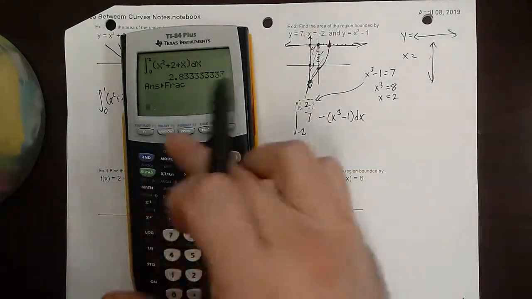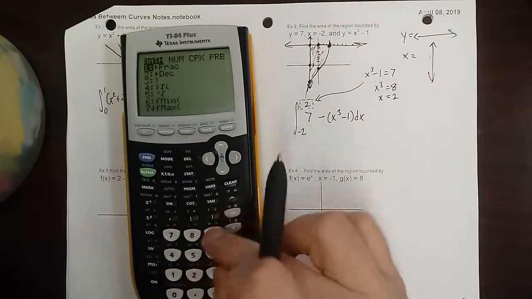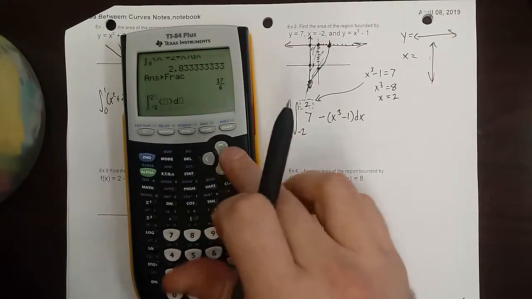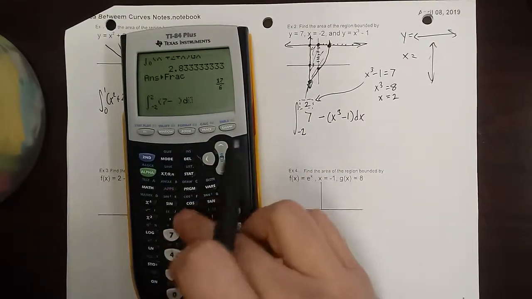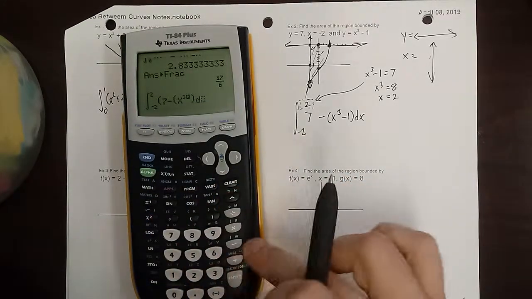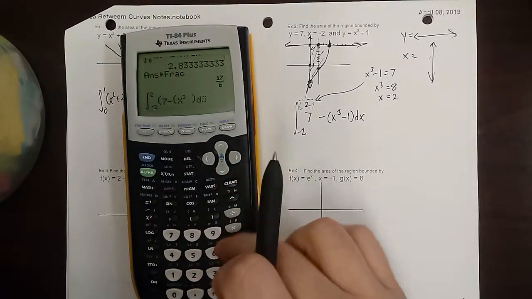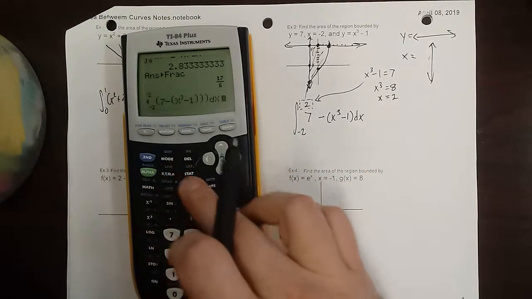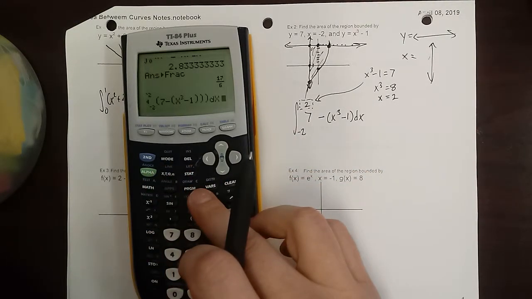Let's knock it out. Again, we could do this integral by hand. It's good to have some calculator practice though. This time I'm being more responsible with my parentheses. All right. So that should be good.